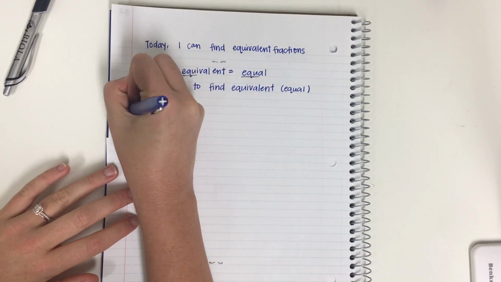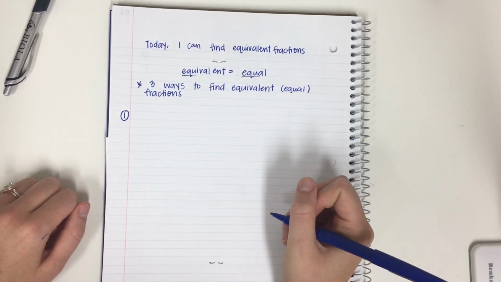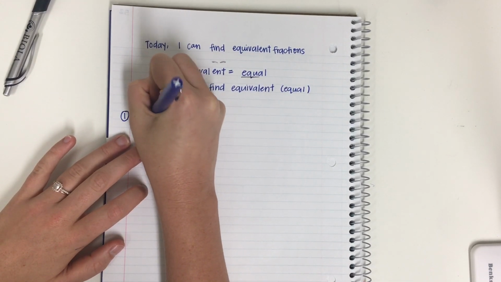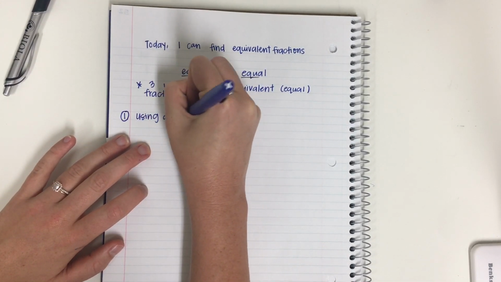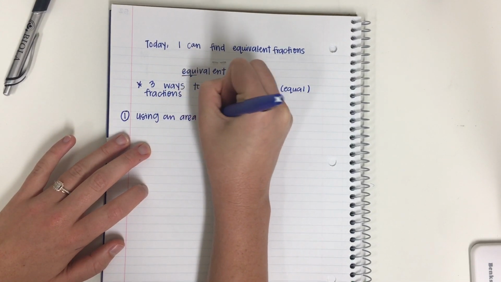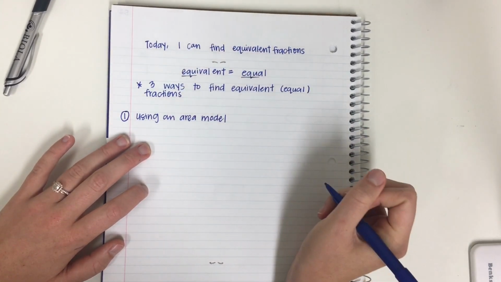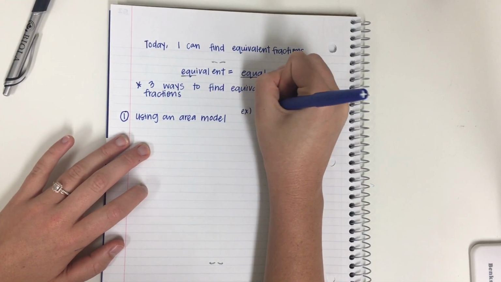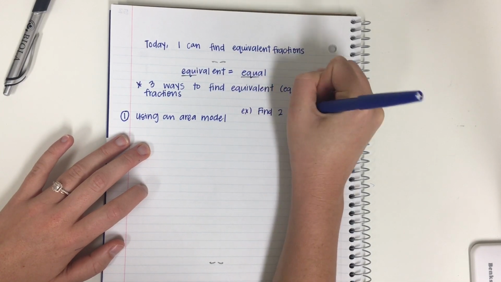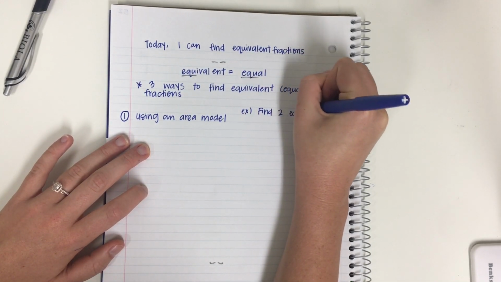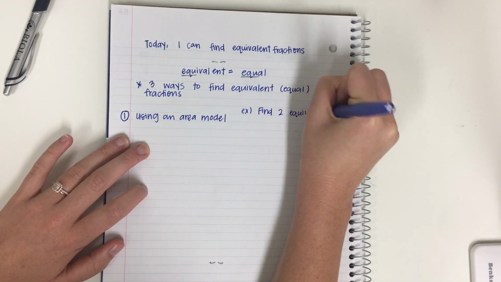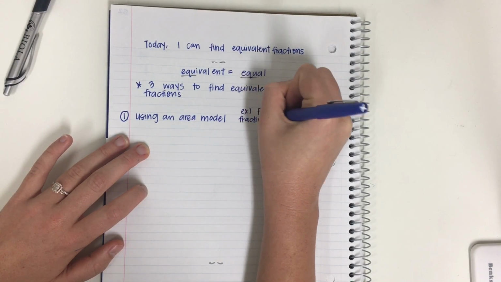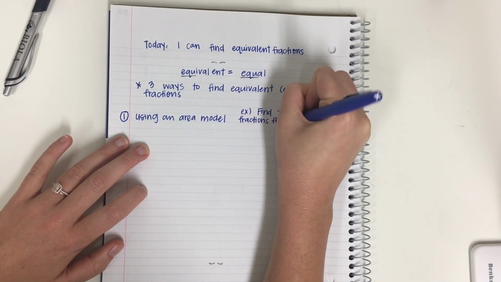So first way or strategy to find an equivalent fraction, which you might like, is using an area model. So if they ask you to find 2 equivalent fractions for 3/4.